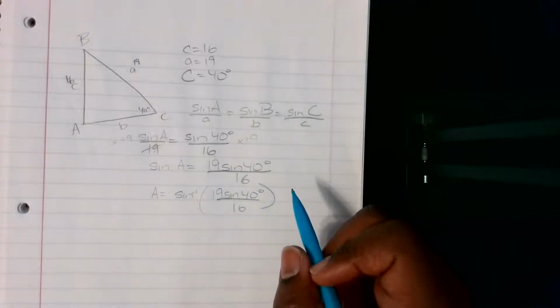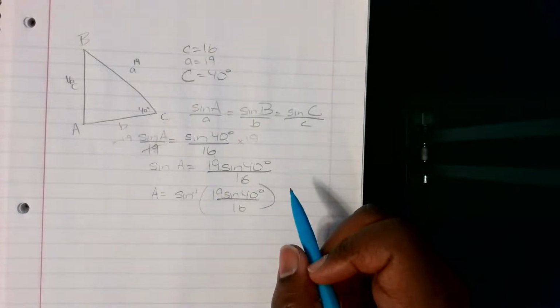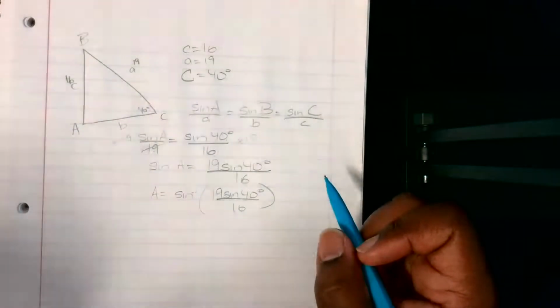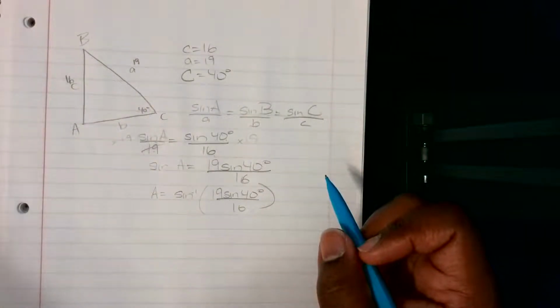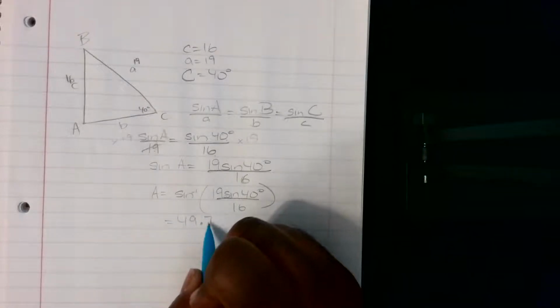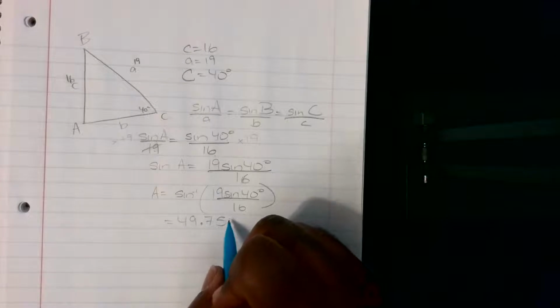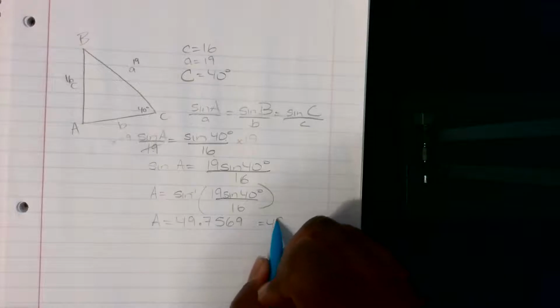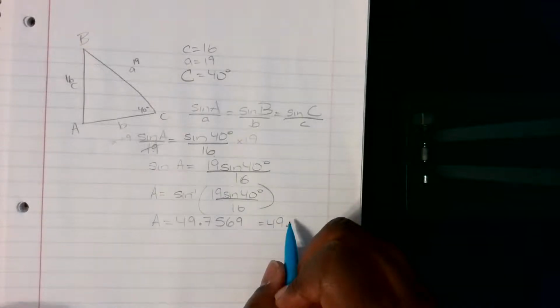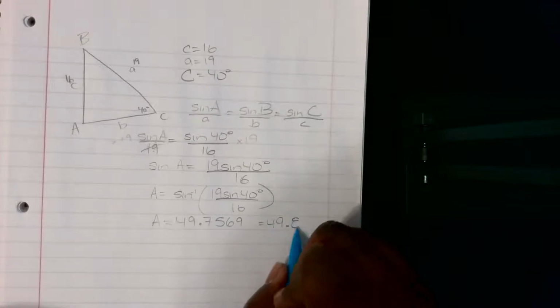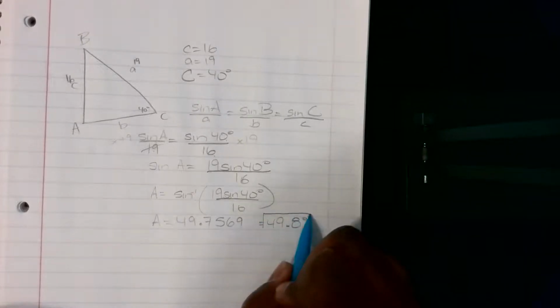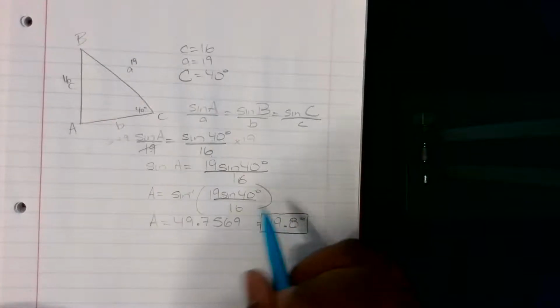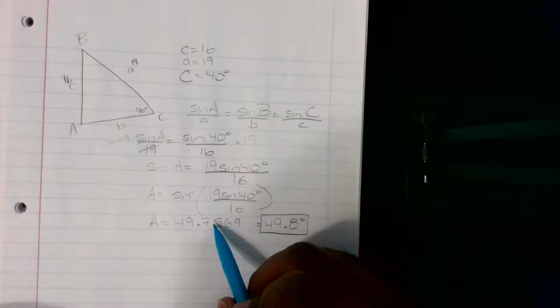And I get, round to the nearest. Carry your intermediate computations to at least 4 decimal places and round your answers to the nearest 10th. Okay. So in other words, this A becomes 49.7569. That's A. All right, which is 49 point, is it round to the nearest 10th? 8 degrees. So this is the one that we will use for our answer. This is the one we use if we do any more computations.